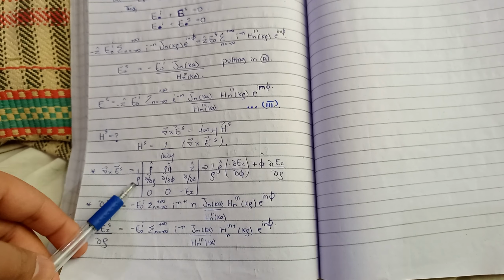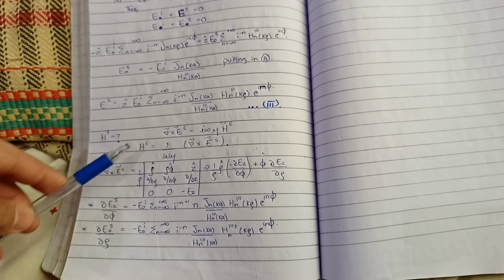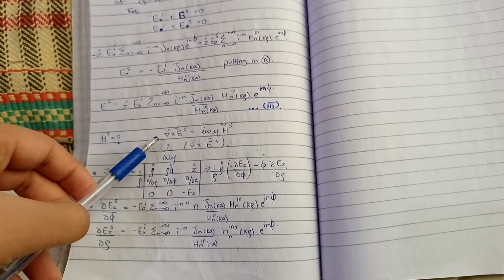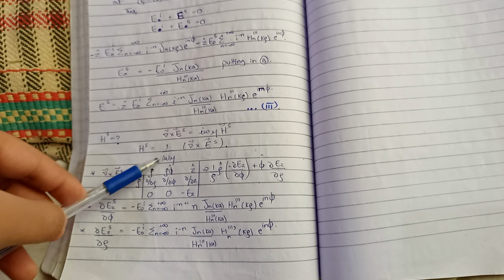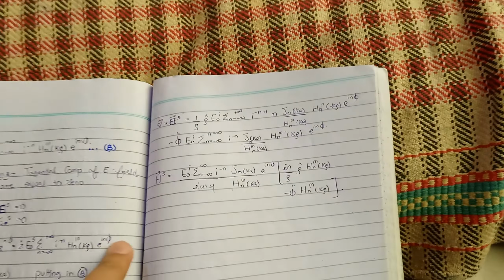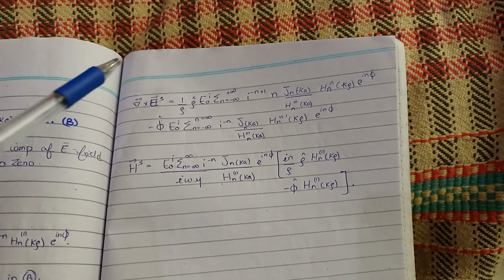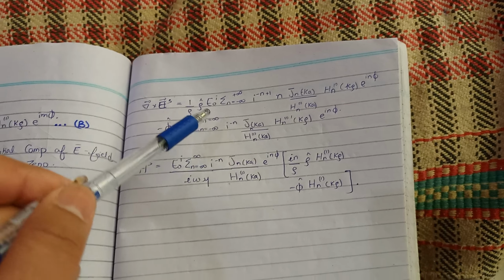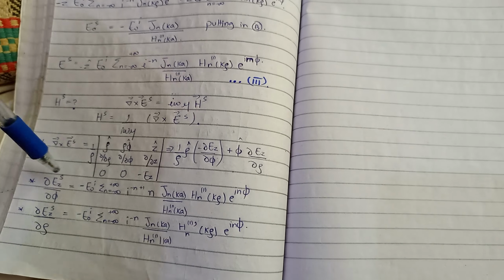After putting them, you can easily get your del cross Es, and after dividing it by iota omega mu, you can get your H scattered. So here you can see del cross Es. I just put this value here and this value here.